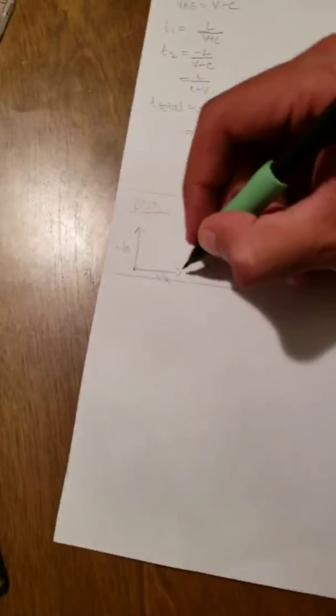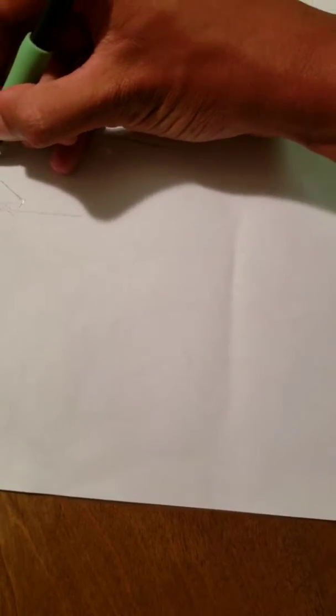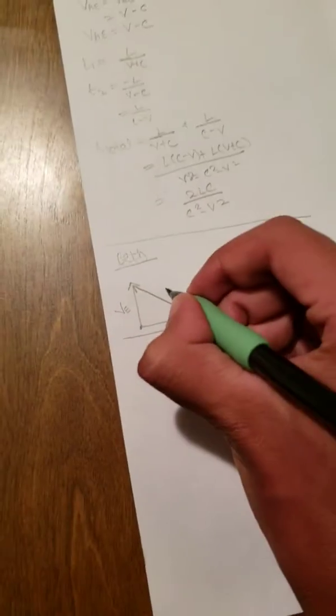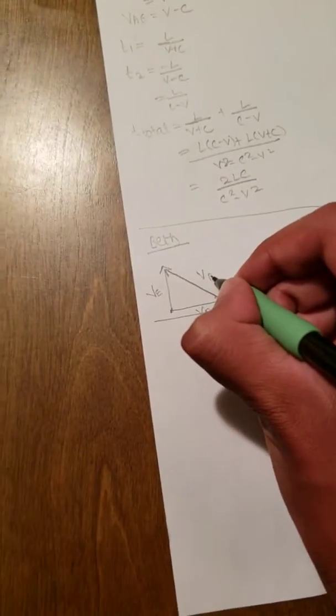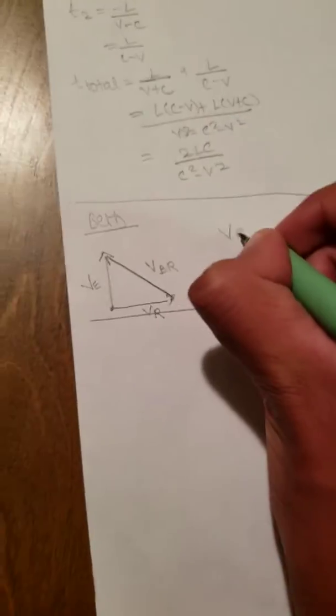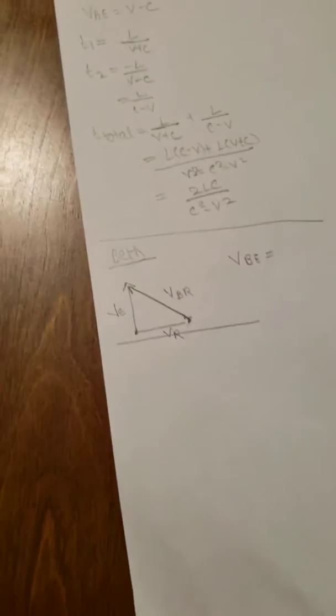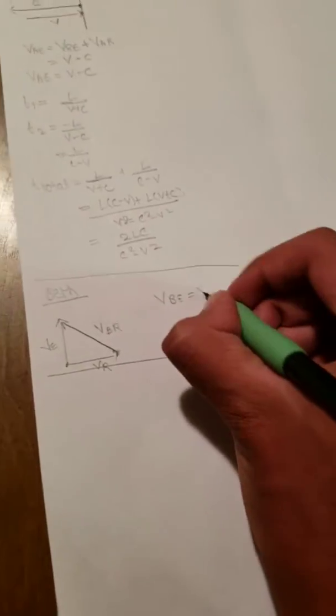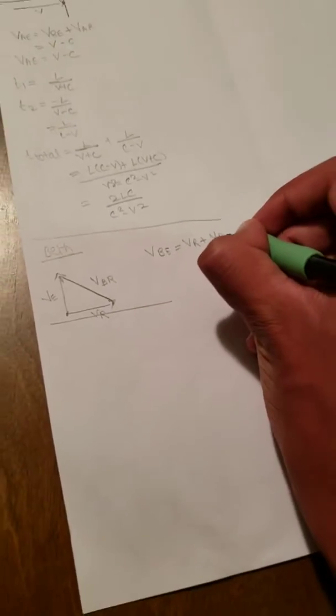And we know that her velocity with respect to the river is c. To solve this system, we can use the fact that velocity of Beth with respect to the earth is going to be the velocity of the river plus the velocity of Beth with respect to the river.